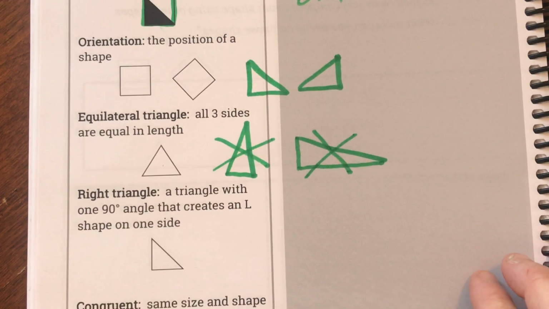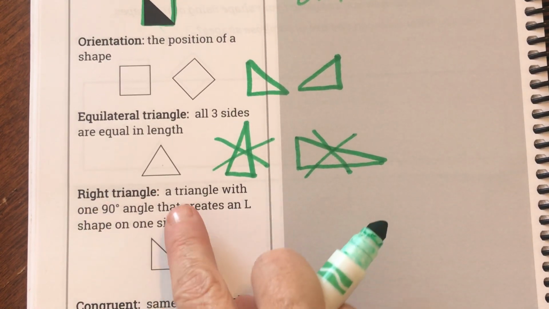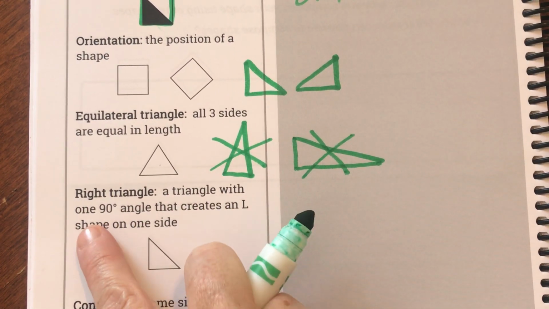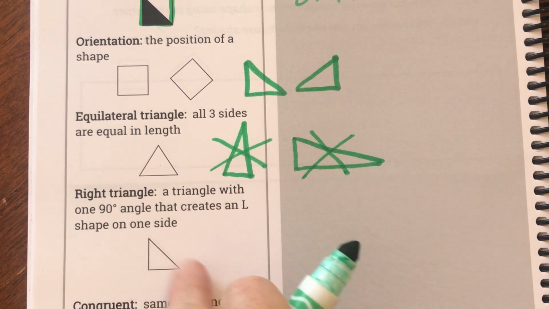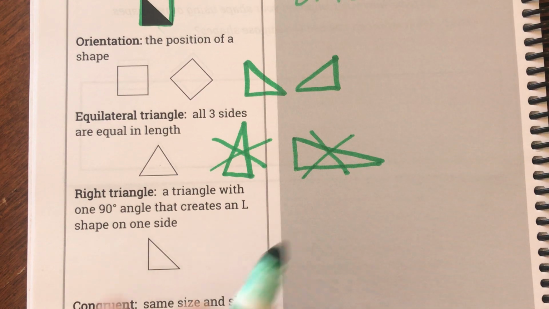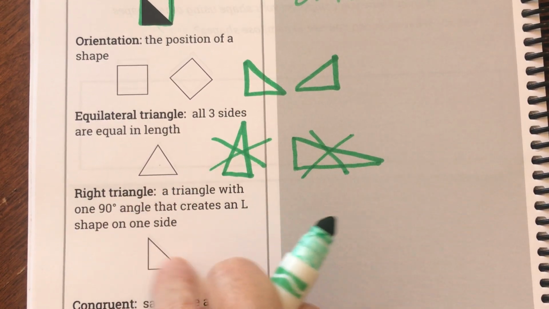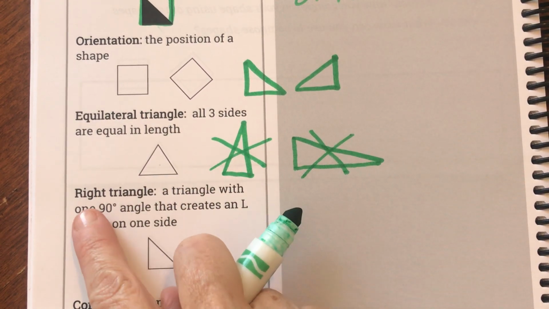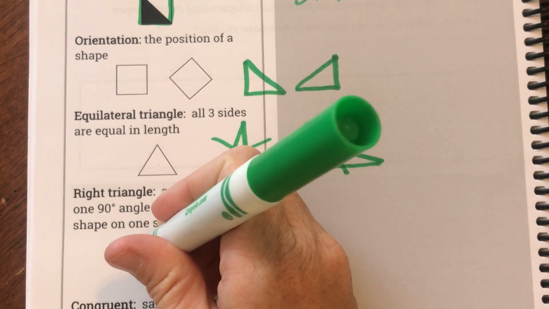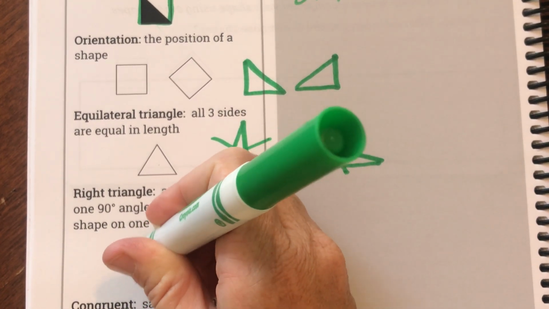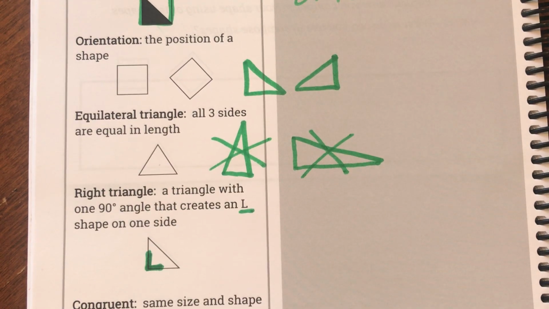Then we have a word that says right triangle. A triangle with one 90-degree angle that creates an L shape on one side. Okay, so this is very grown up. I used to teach this when I taught fifth graders. So a right triangle, what they mean when they say creates an L is, look right here. Do you see how there's a perfect L there?